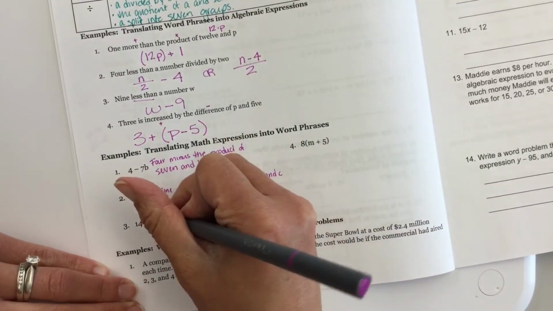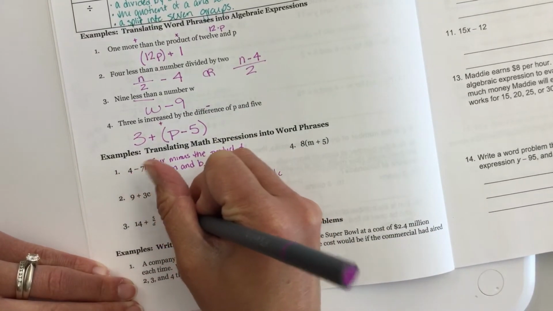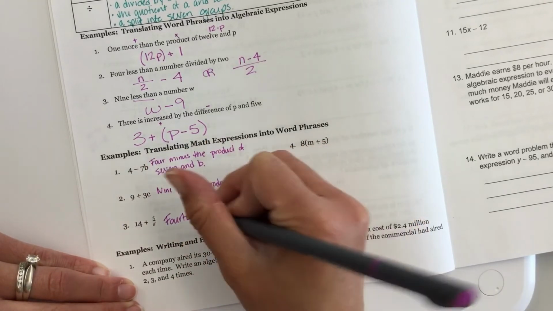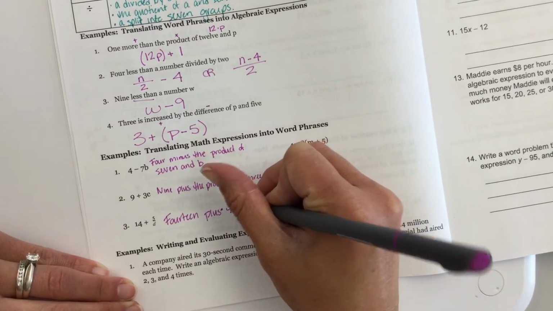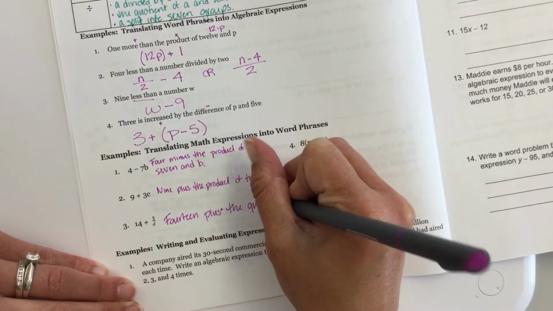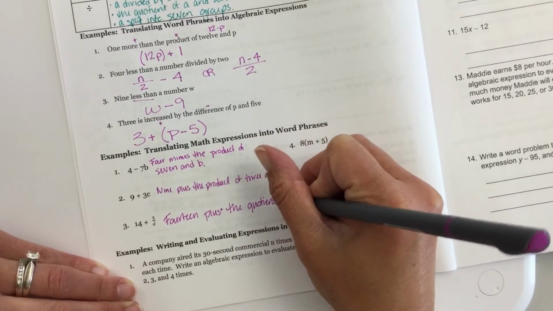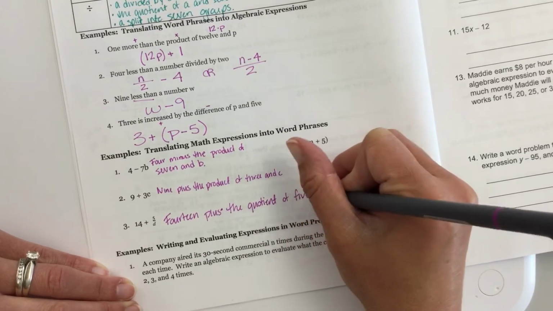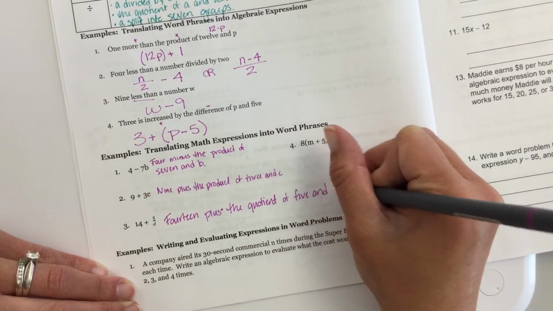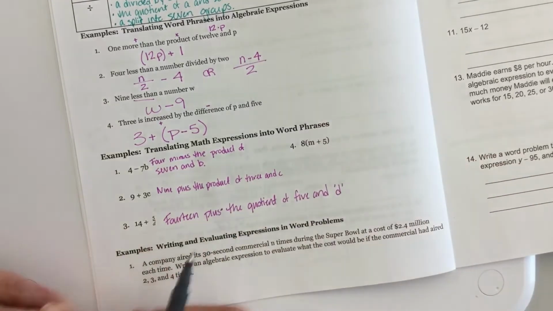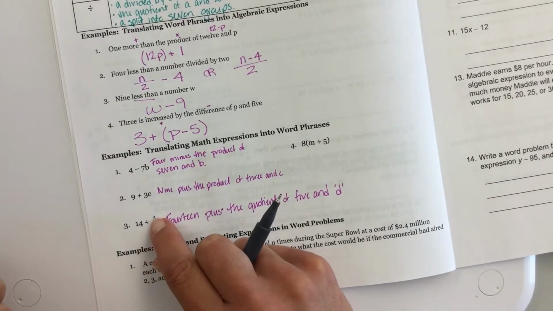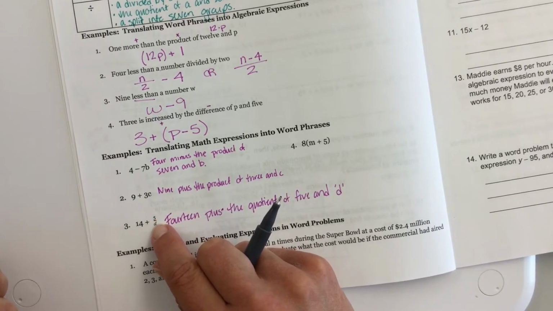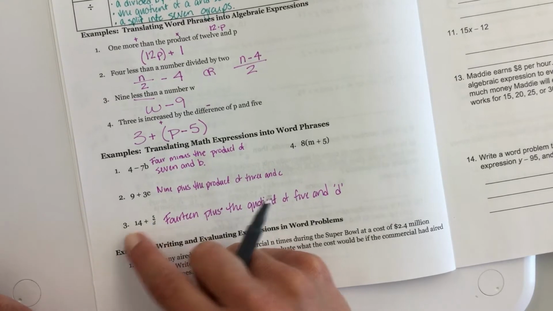This could be 14 plus the quotient of 5 and D. You could say the quotient of 5 and D more than 14.